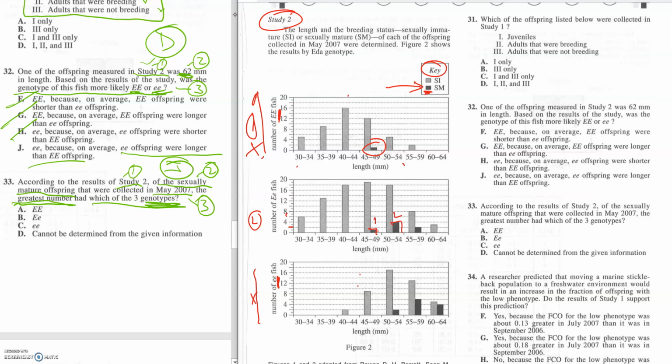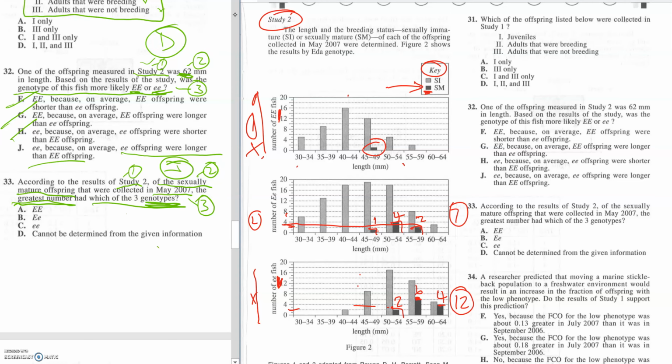This is about 4. I'm just reading it across here, right? This is about 2, so this is about 7. Down here with the small e's, we have about 2. This one is about 6 tall, and this is about exactly 4, so this is about 12 collected. So the greatest number of the 3 genotypes was the little e, C.